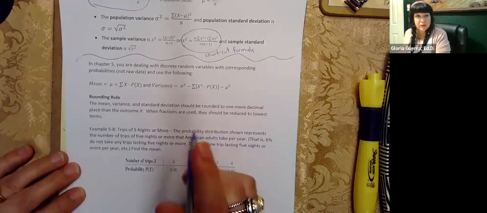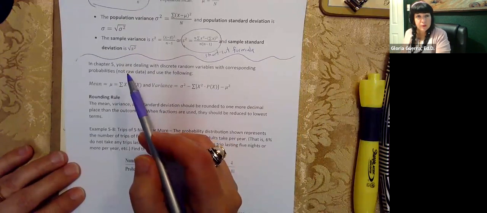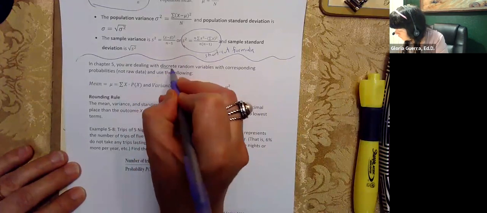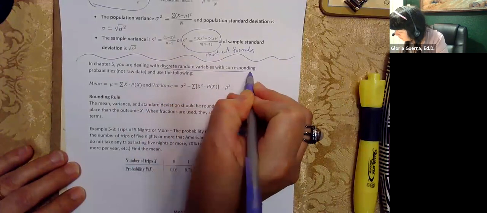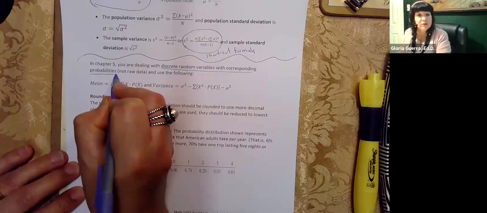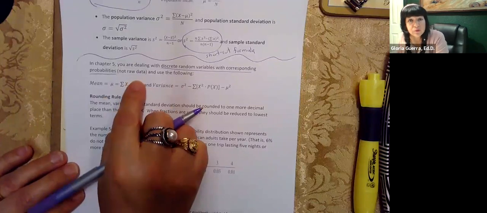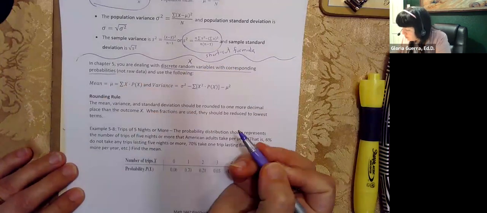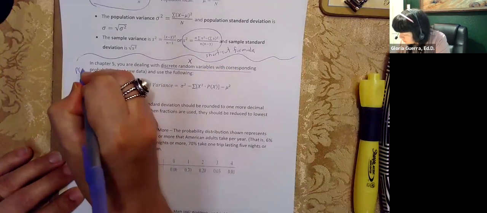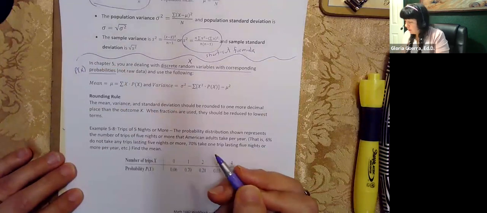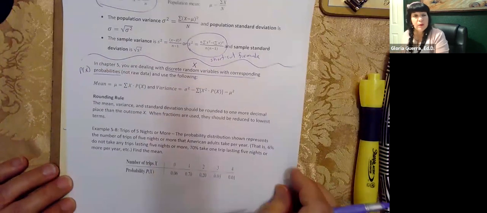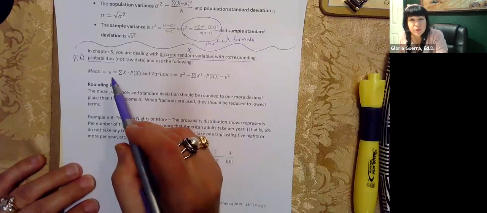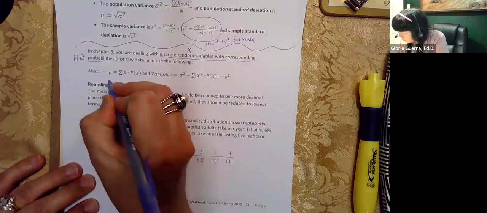Now, what's going to happen is that in chapter 5, we're dealing with discrete random variables with corresponding probabilities, and it's not raw data. So there are discrete random variables, which they call X, okay? And then the probabilities, they refer to them as P of X, okay? And so the formulas also, notice how for chapter 5, we will be using Greek letters. This is the Greek letter mu.